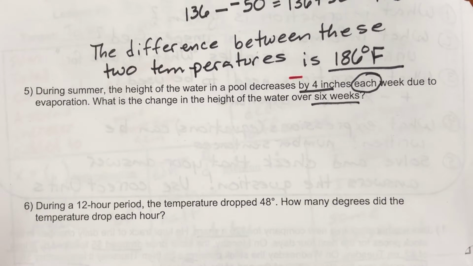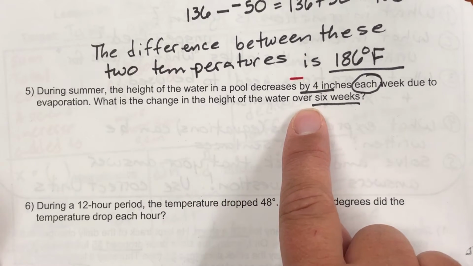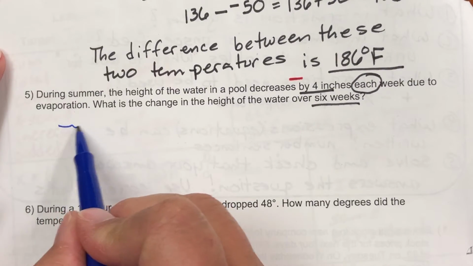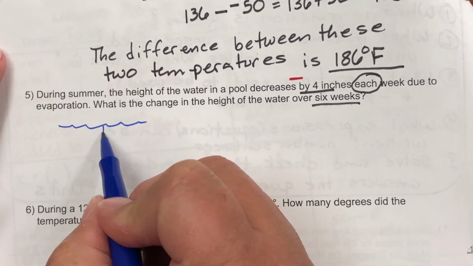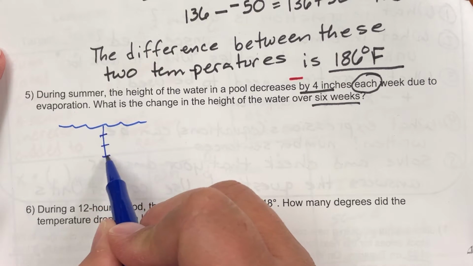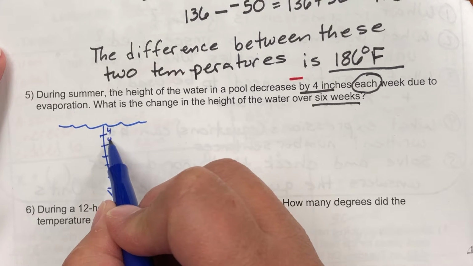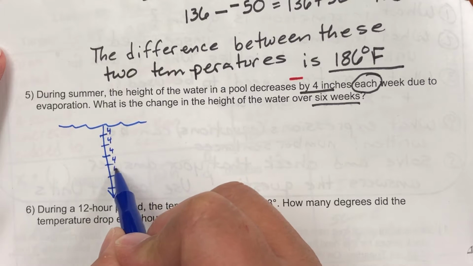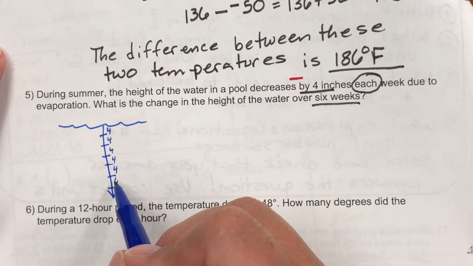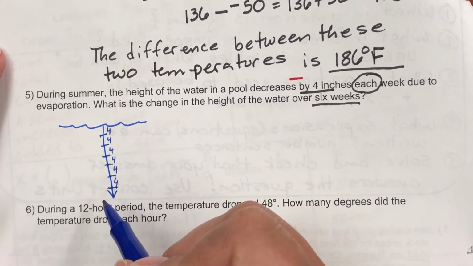So now, what am I going to do? It's happening every time over 6 weeks. Me, I might draw myself a little picture of a pool, and there's some water in the pool, and then it's going down because it's decreasing 1, 2, 3, 4, 5, 6 times. And each time it's going down by 4. Now, I could add up all these 4s. 6 4s. I could add those all up.